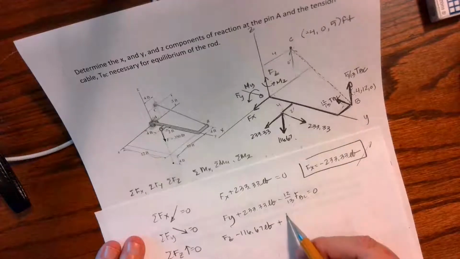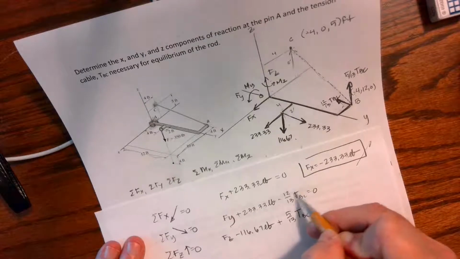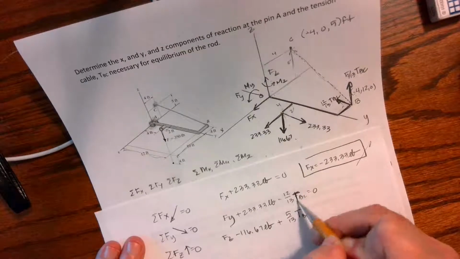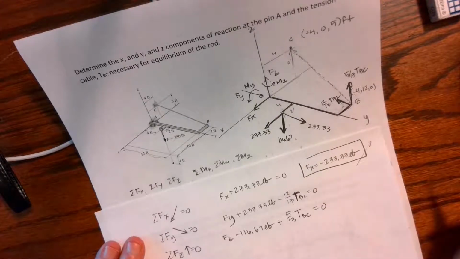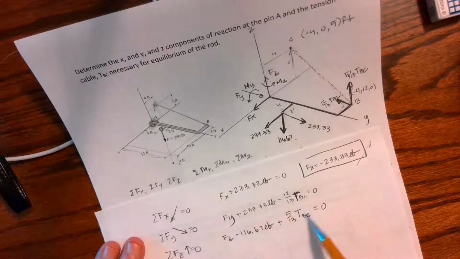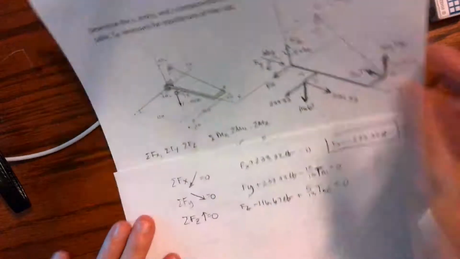And we have a positive 5/13 tension BC. I keep calling it tension or force, and I'm kind of confusing those two, but tension BC equals 0. So we have 1, 2, 3 unknowns. We only have 2 equations. We're going to have to keep writing equations.